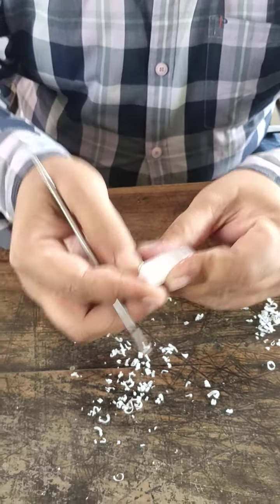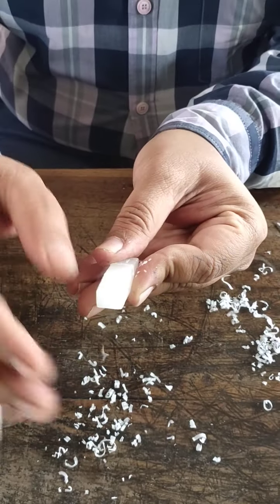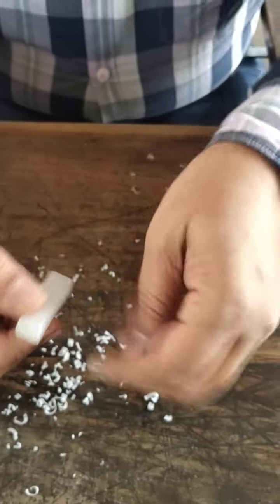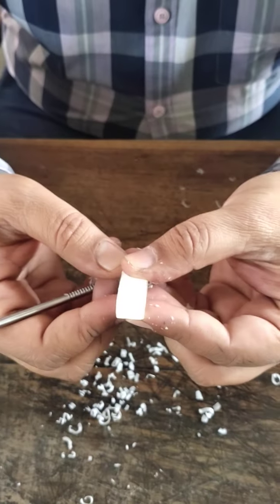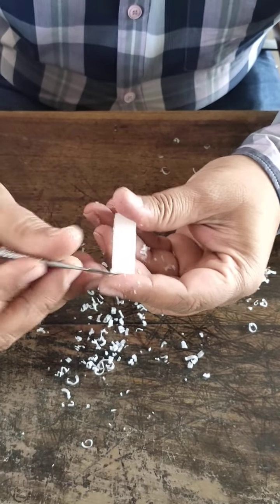Okay, can you see this? Yes, slightly I develop like this. Okay, I am continuing.